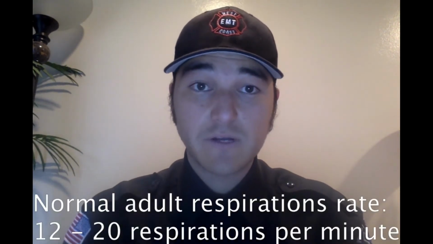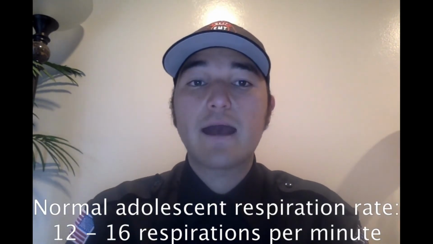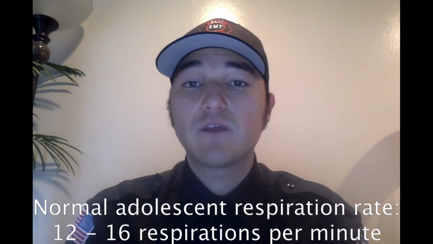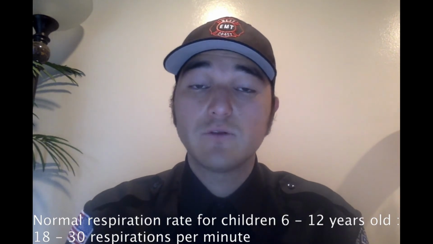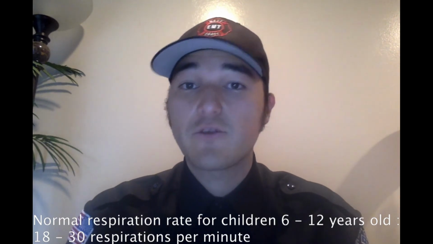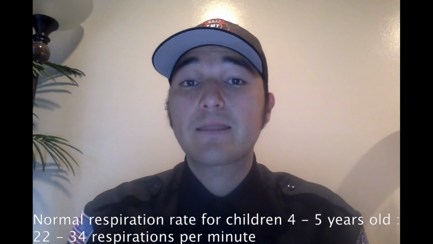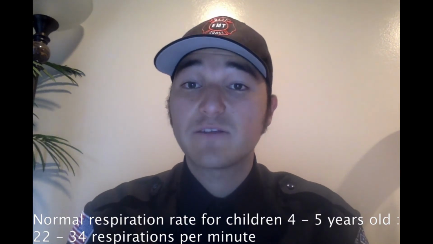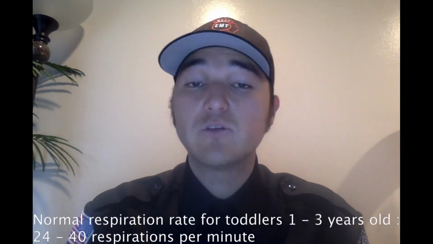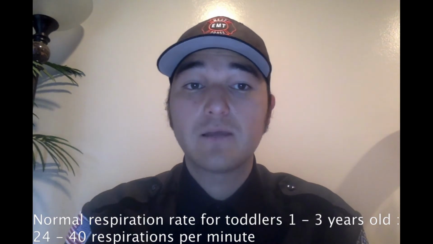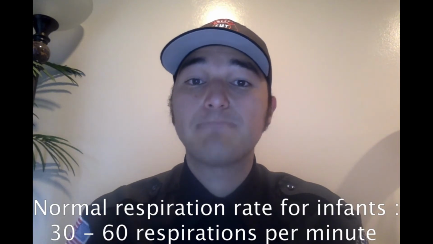An adult normally breathes between 12 and 20 breaths per minute. The normal range for adolescents is between 12 and 16 breaths per minute. The normal range for children between 6 and 12 years old is between 18 and 30 breaths per minute. The normal range for children between 4 and 5 years old is between 22 and 34 breaths per minute. The normal range for toddlers between ages 1 and 3 is between 24 and 40 breaths per minute. The normal range for infants is between 30 and 60 breaths per minute.